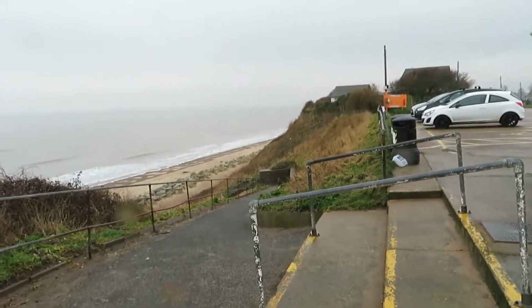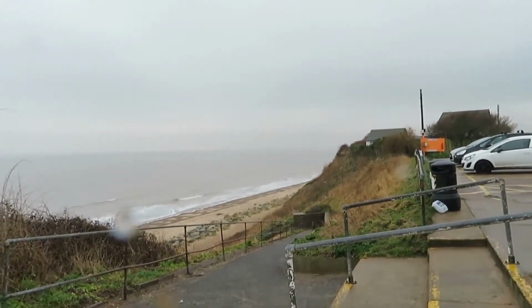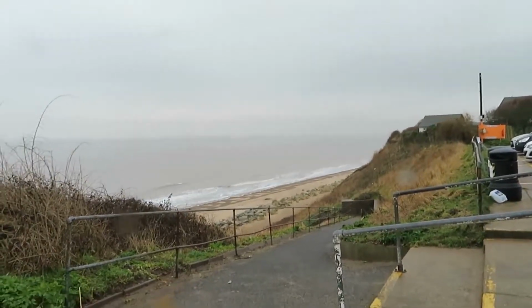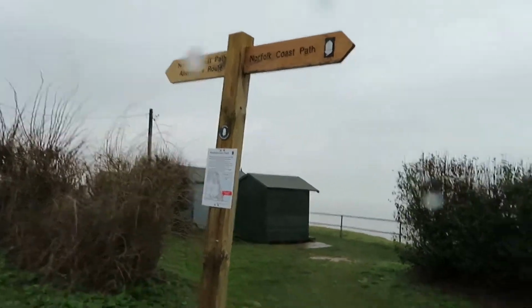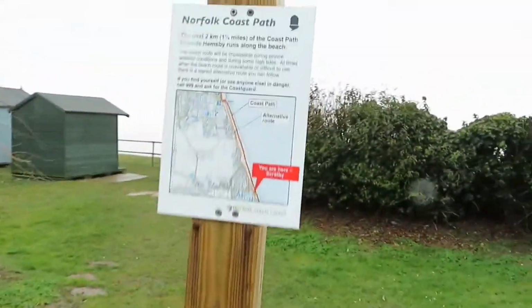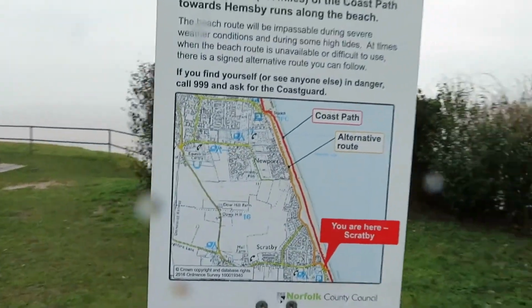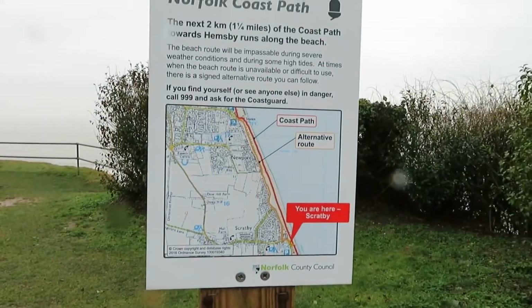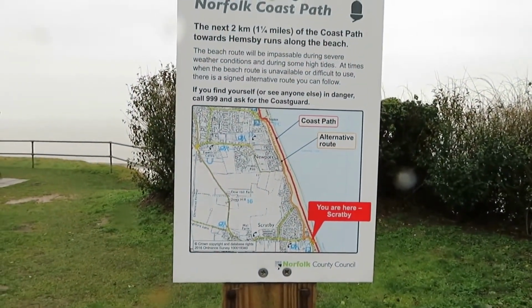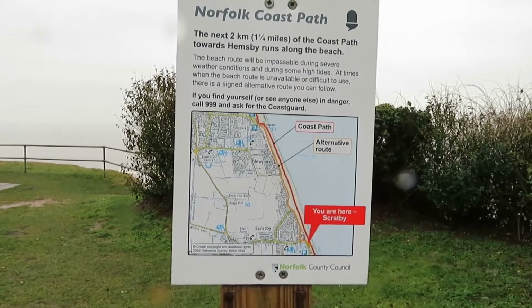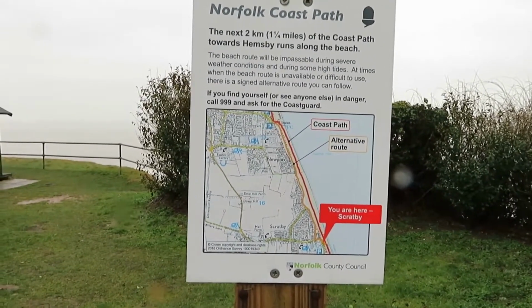So the official route comes up the cliffside here, and we reach the sign here, and it tells us that when the beach route is impossible, which is during severe weather and during some high tides, there is a signed alternative route.